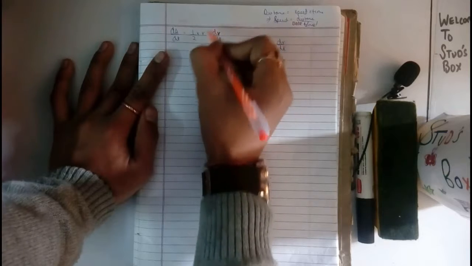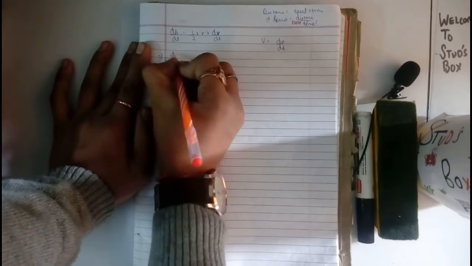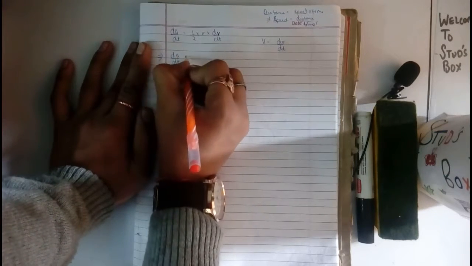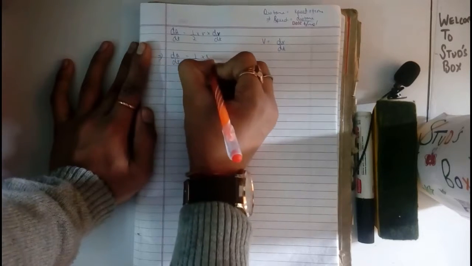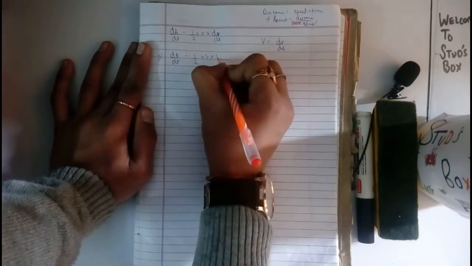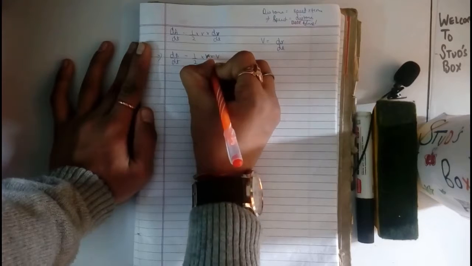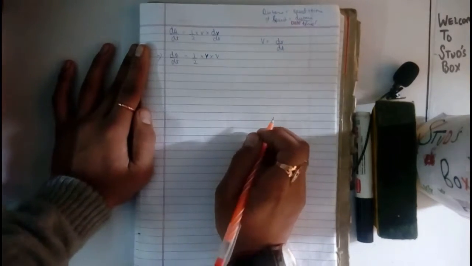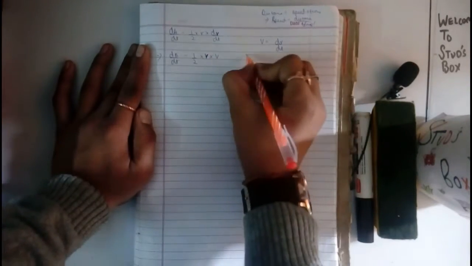So instead of this dr by dt, we can write v, so dA by dt equals half r cross v.